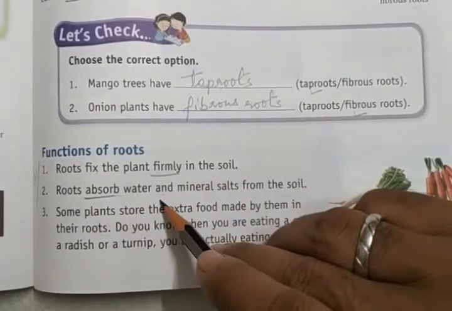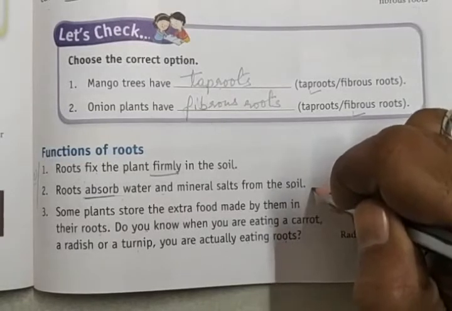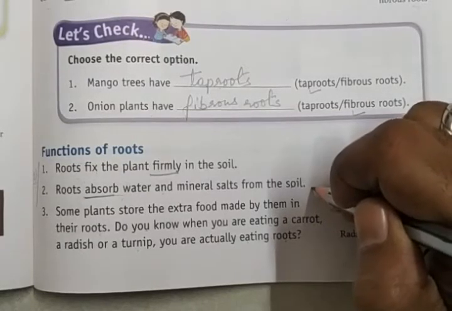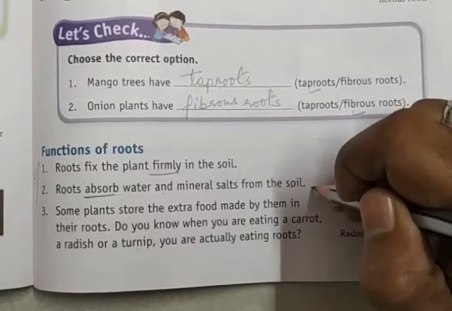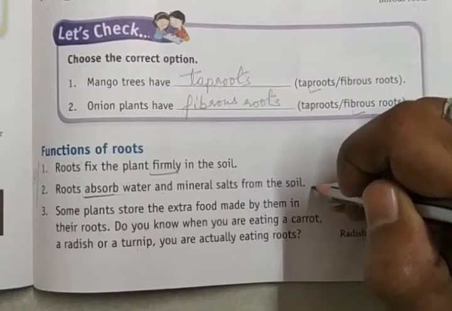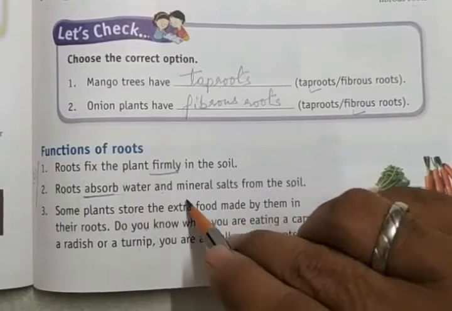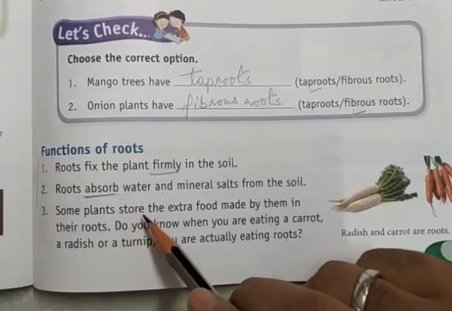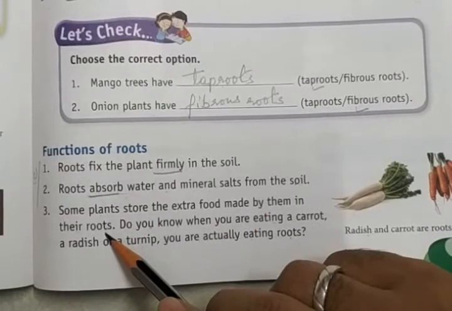ರೂಟ್ ಅಬ್ಸಾರ್ಬ್ಸ್ ವಾಟರ್ ಆ್ಯಂಡ್ ಮಿನರಲ್ ಸಾಲ್ಟ್ ಫ್ರಮ್ ದ ಸಾಯಿಲ್. ಮಣ್ಣಿಂದ ನೀರು, ವಾಟರು, absorbs water, minerals and salt from the soil. ನೀರಿಂದ ಉಪ್ಪು, ಮಿನರಲ್ಸು ಮತ್ತು ವಾಟರ್ ಅಬ್ಸಾರ್ಬ್ ಮಾಡುತ್ತೆ. ಯಾವುದು? ರೂಟ್ಸ್. ಓಕೆ, ರೂಟ್ಸ್ ಅಬ್ಸಾರ್ಬ್ ವಾಟರ್ ಆ್ಯಂಡ್ ಮಿನರಲ್ಸ್, ಸಾಲ್ಟ್ ಫ್ರಮ್ ದ ಸಾಯಿಲ್. ರೈಟ್? Some plants store the extra food made by them in their roots.